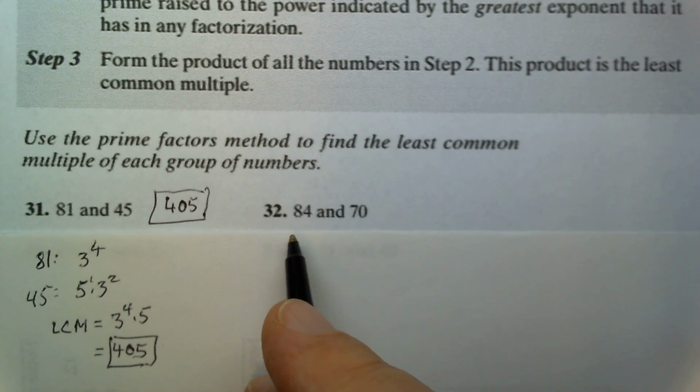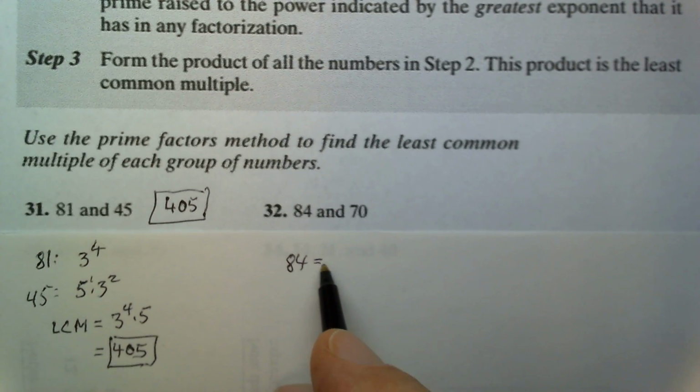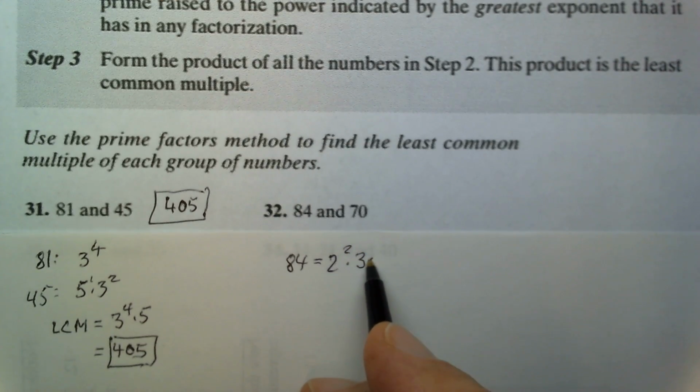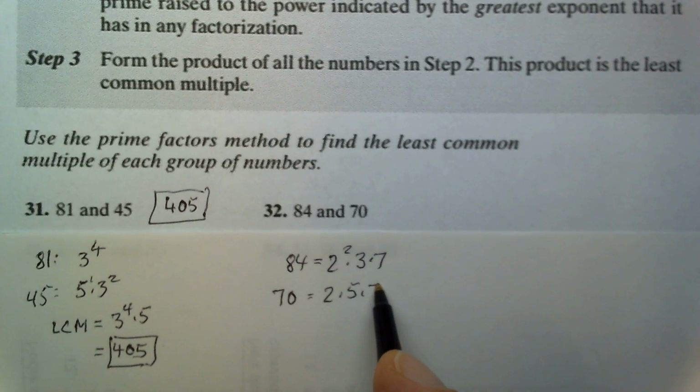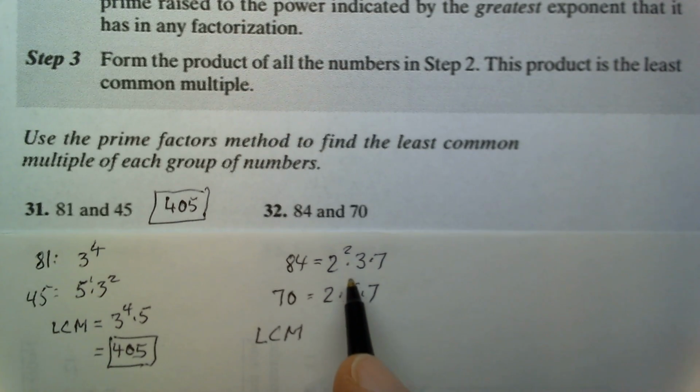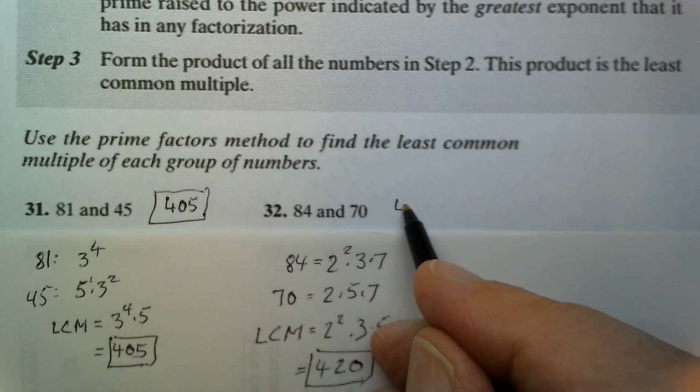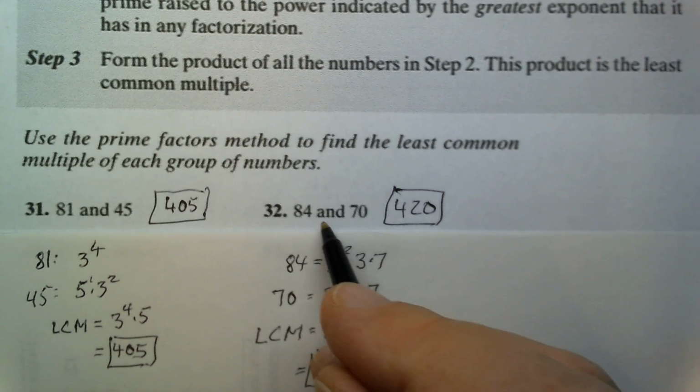For number 32, 84, the prime factorization is equal to 2 squared times 3 times 7, and the prime factorization of 70 is equal to 2 times 5 times 7. So for the least common multiple, the LCM, we use, for 2, 2 squared times 3 times 5 times 7. And so it'd be 35 times 3 is 105 times 4 is 420. So then the least common multiple for these two numbers is 420. Again, that's the smallest number into which we can divide both 84 and 70.